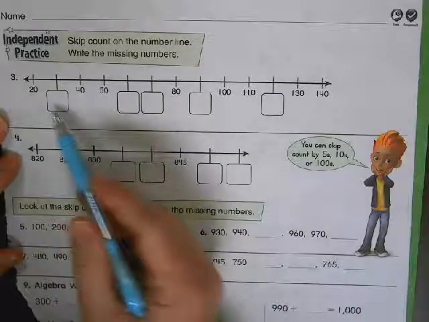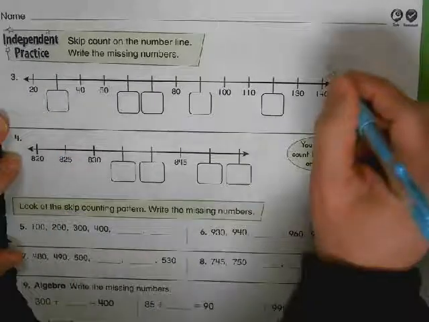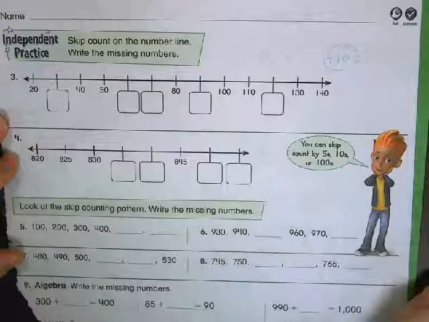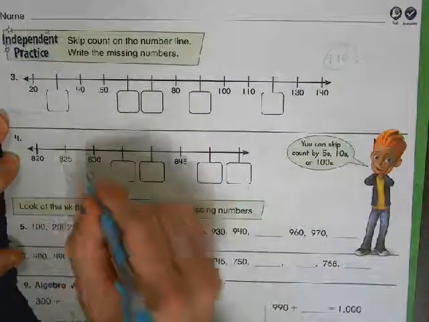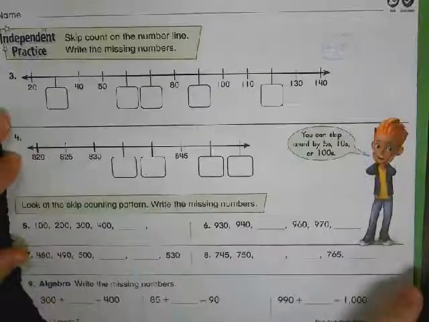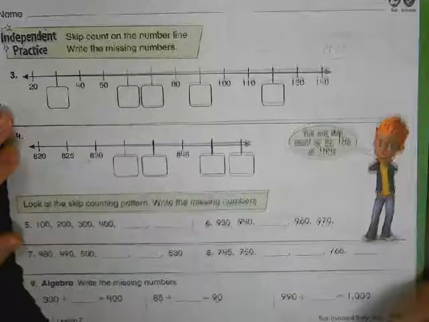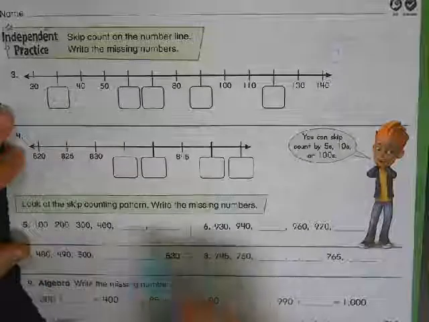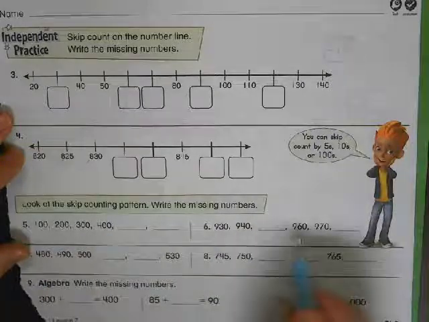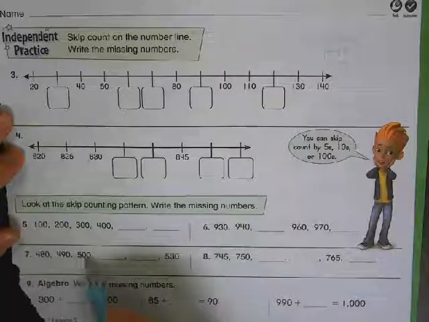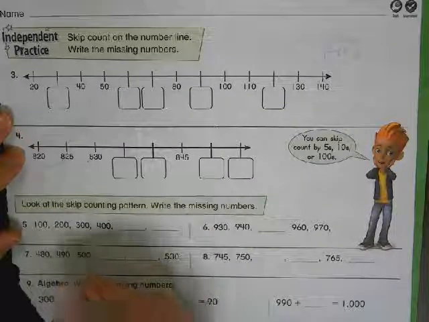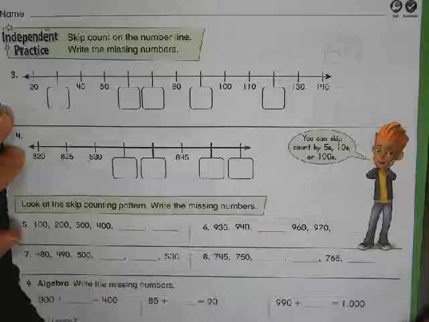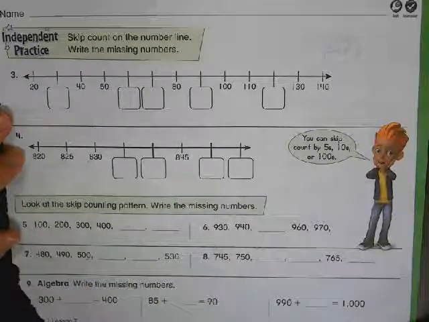Again, this is pretty self-explanatory, counting by tens. Figure out the pattern between these and these. Once you've established that it repeats itself, fill in the numbers. Skip counting patterns here: 100, 200, 300, 400, fill it in; 930, 940, fill it in; 480, 490, 500. Again, you're just looking at the tens and ones digits because that's where you're going to see the increase or decrease.